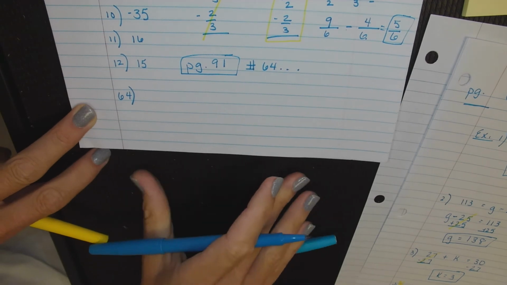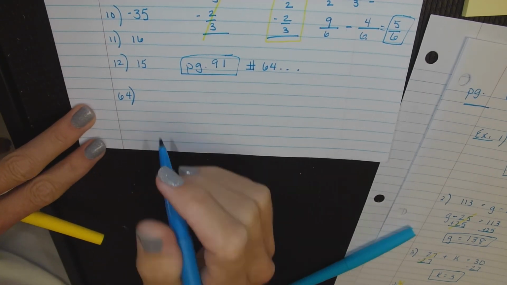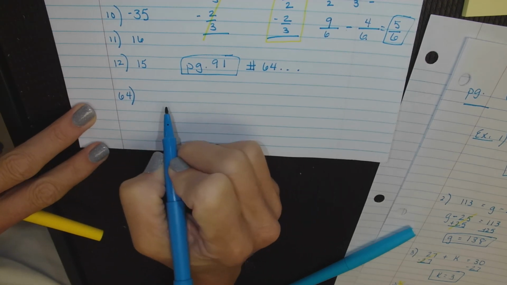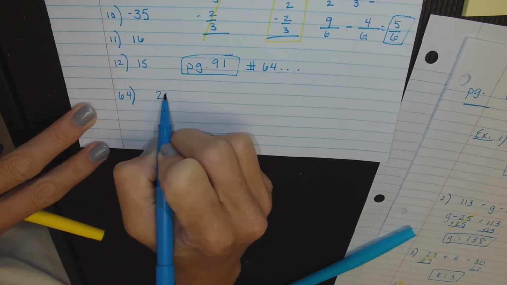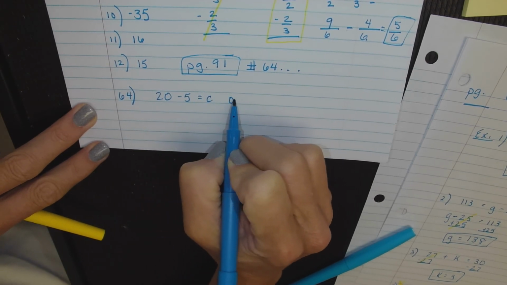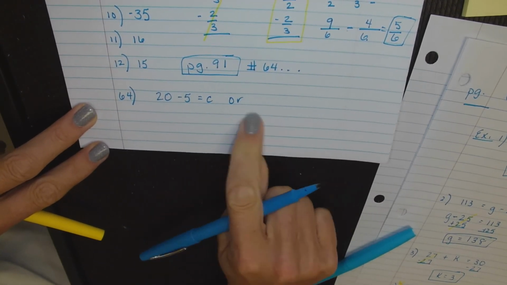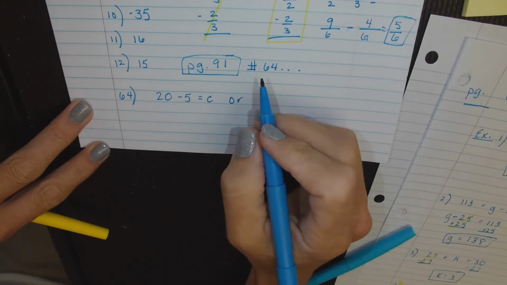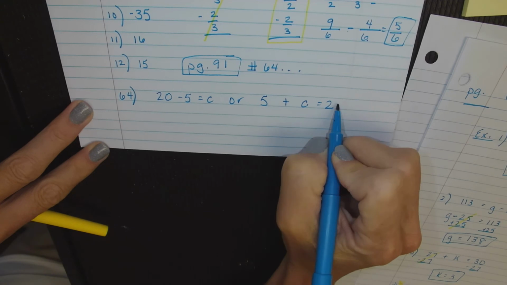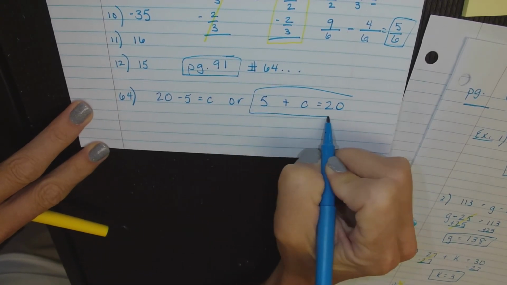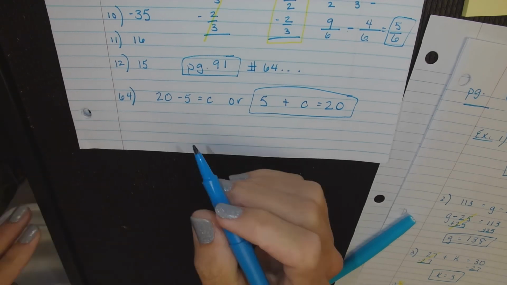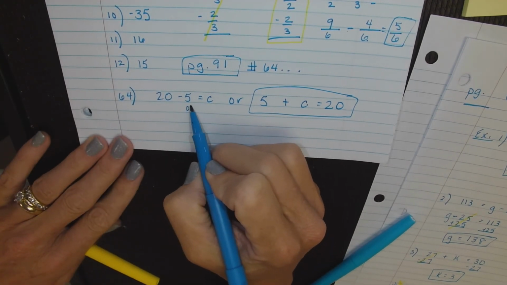Yes, the answer is 15 million, but what was the equation? 20 million minus 5 million equals C, or what they want you to write is 5 plus C equals 20. This would be okay.